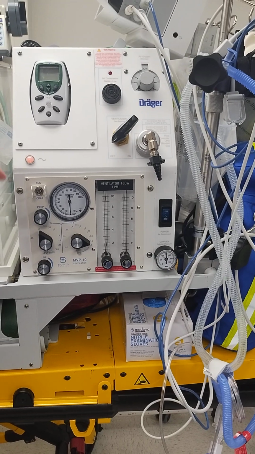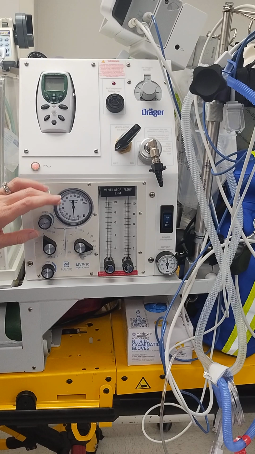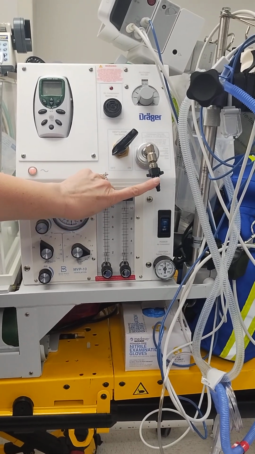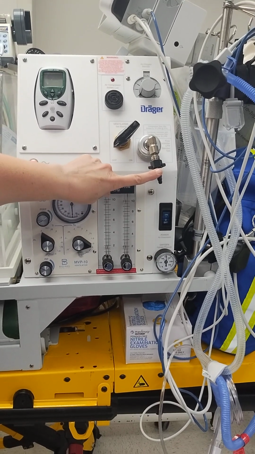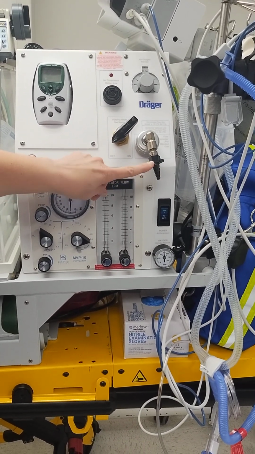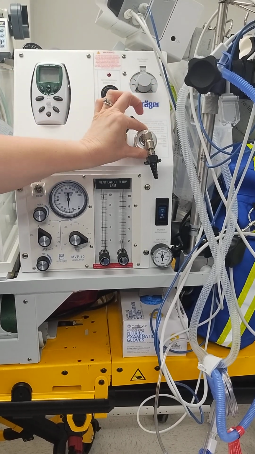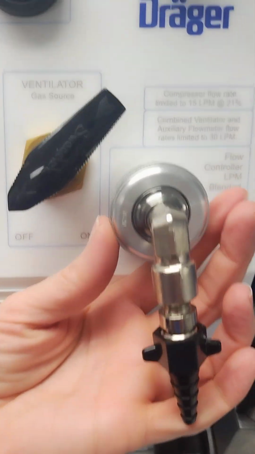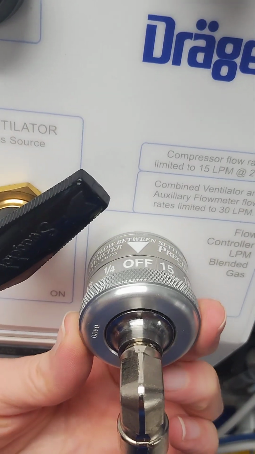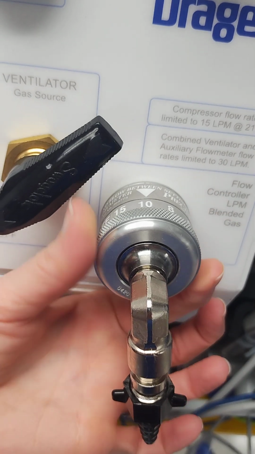What I would do when transporting a baby that is intubated and on this ventilator is make sure that you have your NEOT or your flow inflating bag plugged in here, and then you're going to dial in your flow here. If my videographer can come up a little bit closer, you can see that right now it's in the off position, and you just turn it to the flow that you want.